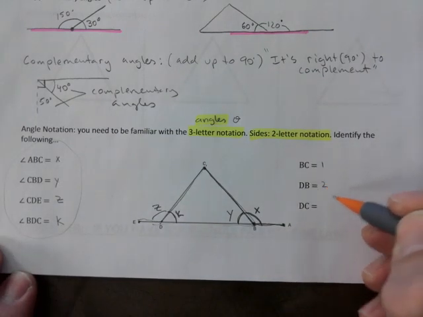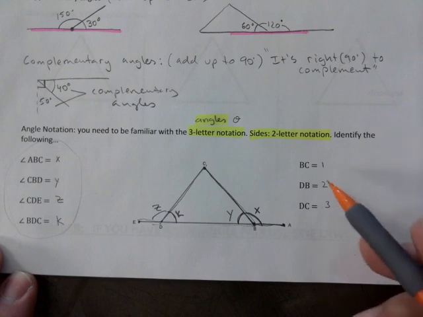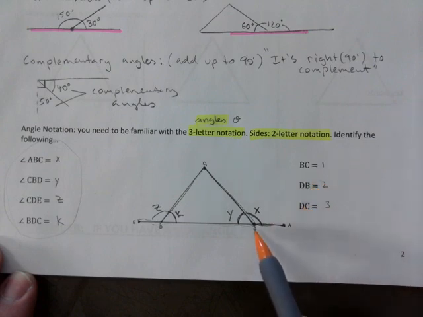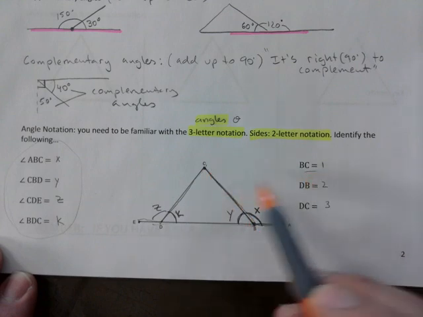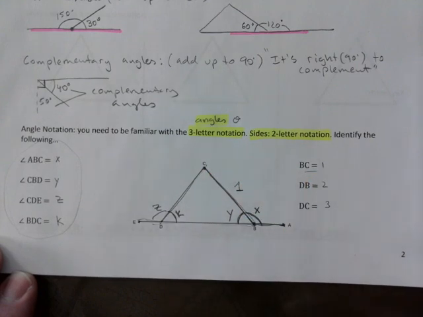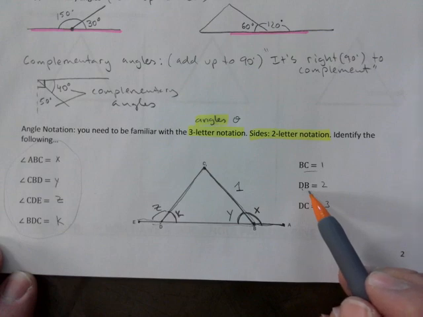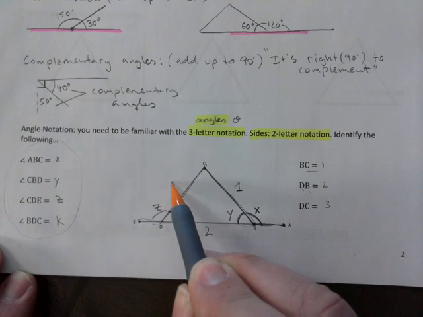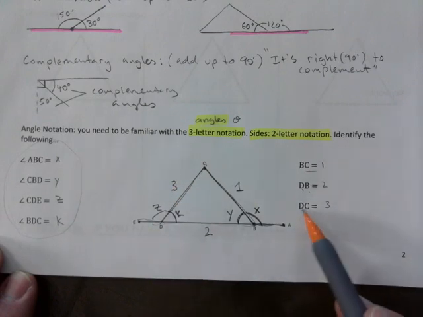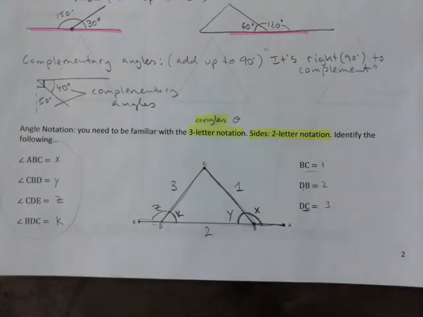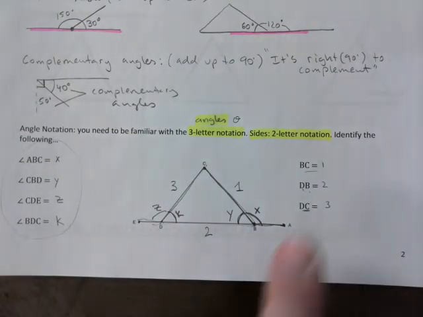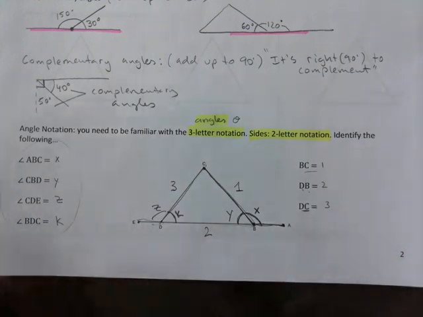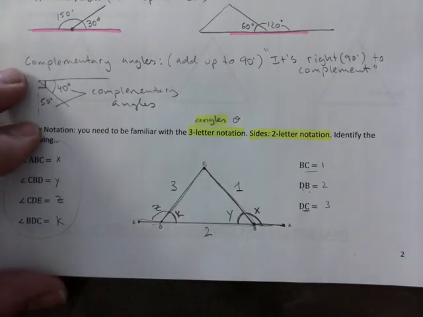So we're going to go 1, 2, 3 with this. This I'm pretty sure you're familiar with. Segment BC. So BC is right here. That's the first one. We're going to put a 1 there. DB. So going from D to B, that'd be right here, 2. And this would be 3 out here, segment DC. Don't use numbers if you want to rename it, right? But I didn't want to mix up too many letters here. So there you have it.